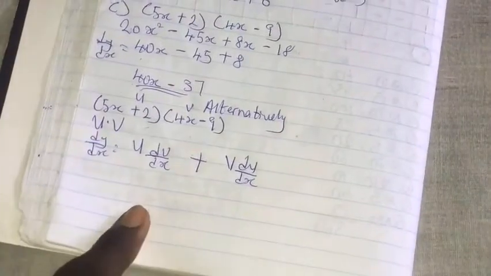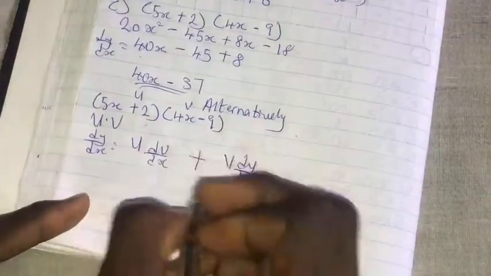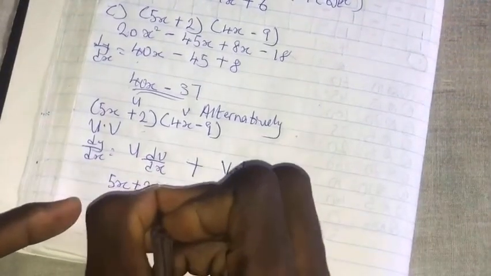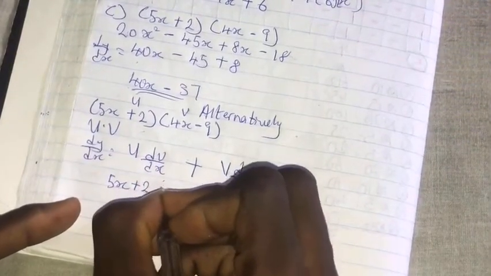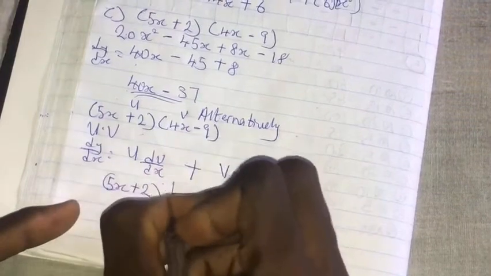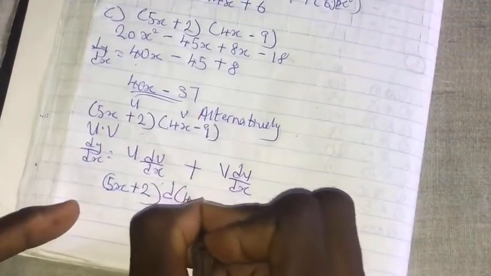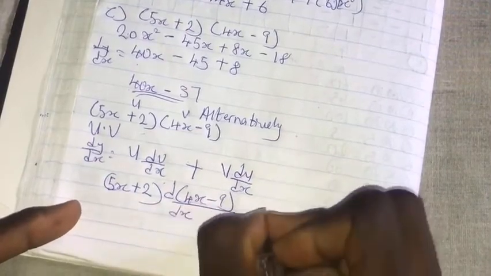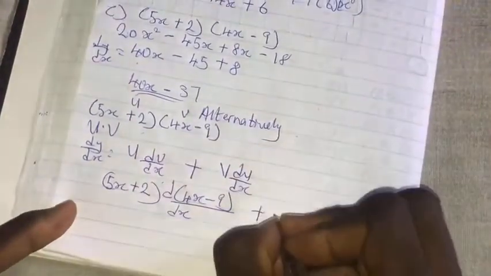That's the formula. So you slot it in. This is u, you write 5x plus 2 in bracket. Then you differentiate this. Plus you write your v.